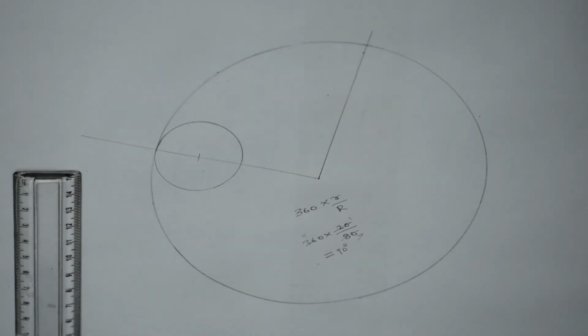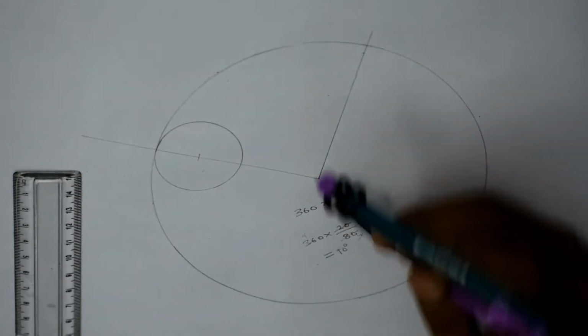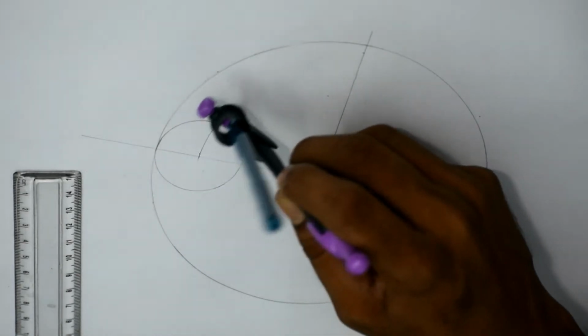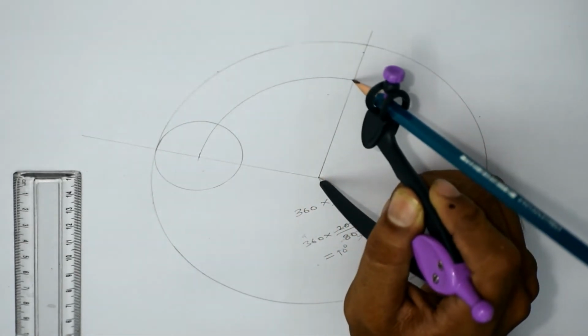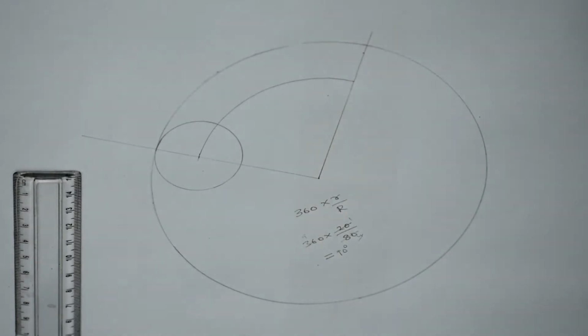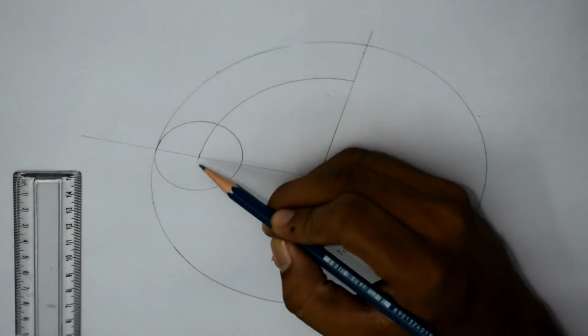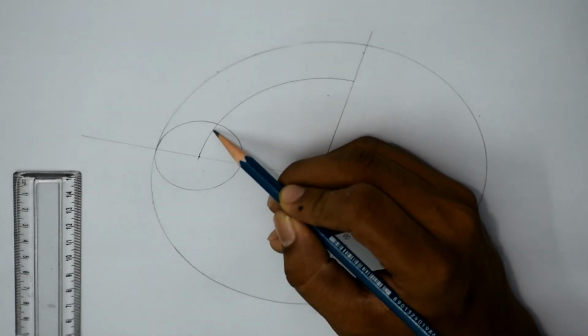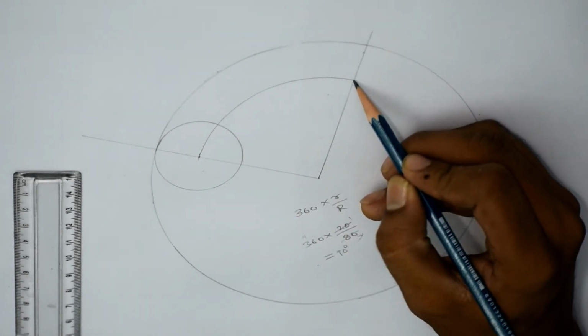I will draw the directing locus line first. This is going to be a locus line. This means that the center of the circle will move from this point and along this line till this last point.